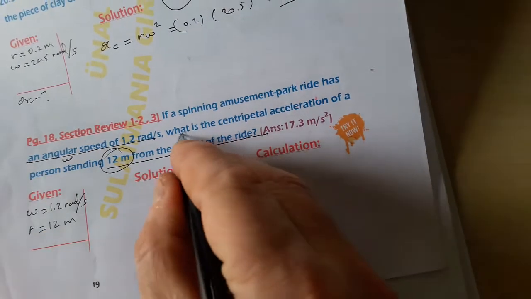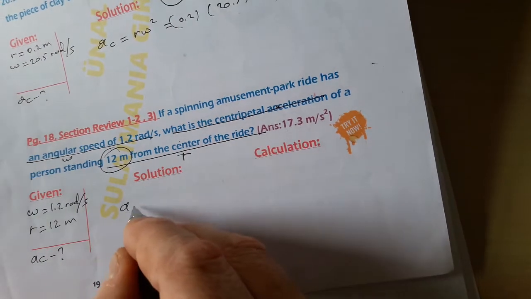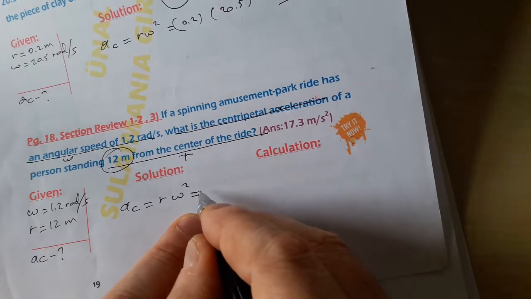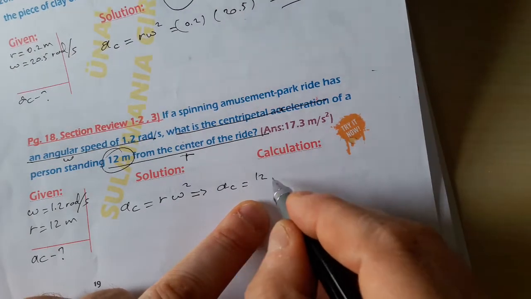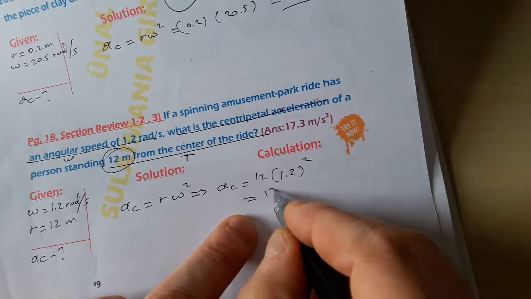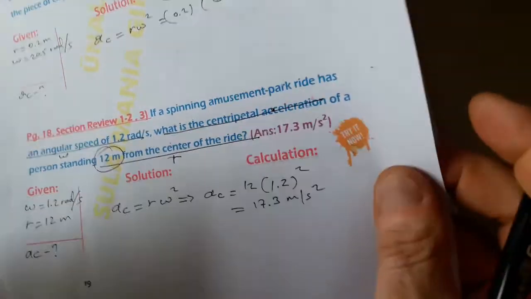AC can be calculated by R omega squared. R is known, omega is known. R is 12, omega is 1.2, squared. The answer becomes 17.3 meters per second squared.